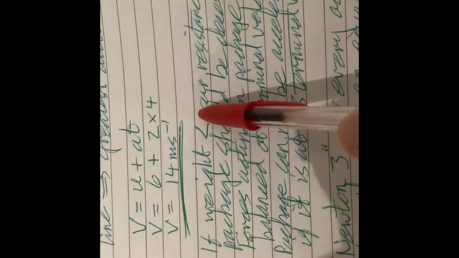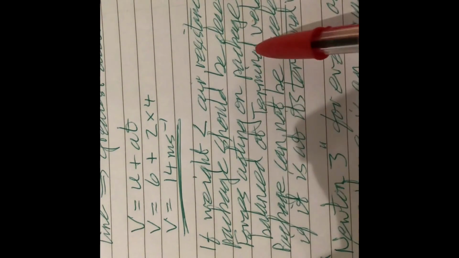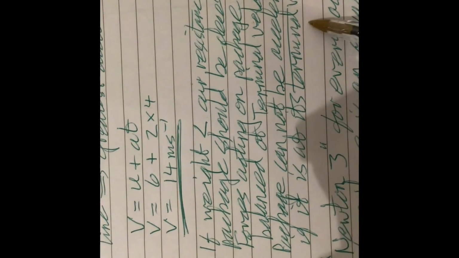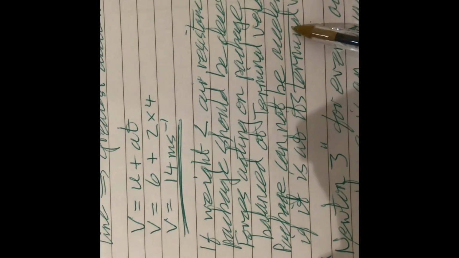Number 6 is another what's true and what's false, and B is the answer we need. If the weight was less than the air resistance, then the package should be decelerating, and it's not, it's at its terminal velocity, so the first statement is false. The forces acting on the package are balanced at terminal velocity. Yes, they definitely are. So that one is true. And then the last statement, if the package is accelerating, then it hasn't reached its terminal velocity yet. So the package can't be accelerating because we've already been told that it is at its terminal velocity.